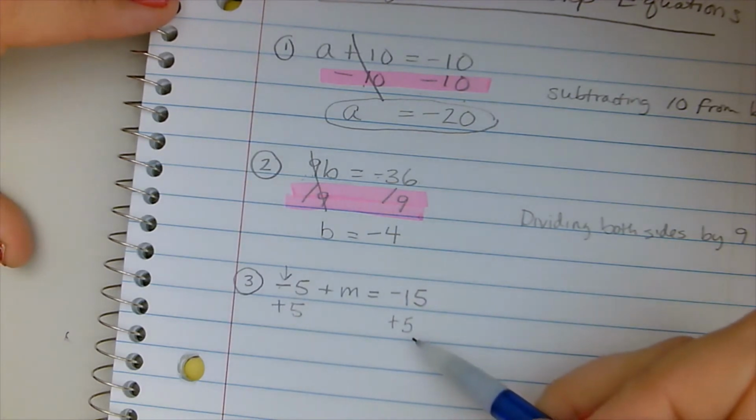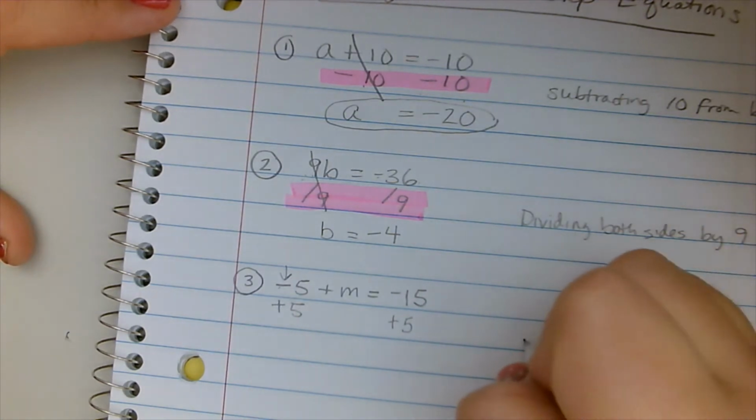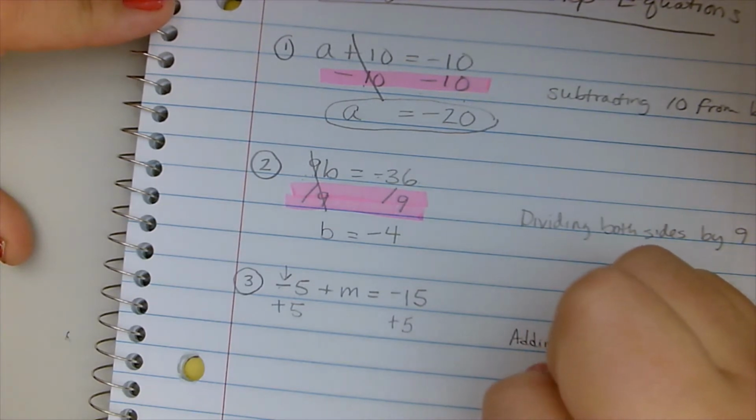And I'm going to do it on both sides of the equation, underneath the negative 5 so they cancel out, underneath the negative 15 so that I keep the equation balanced. So here we are adding 5 to both sides.